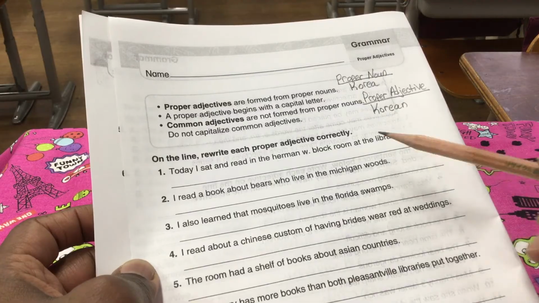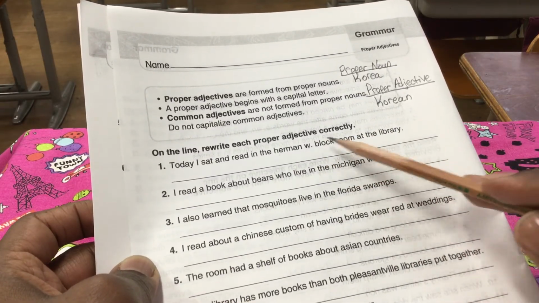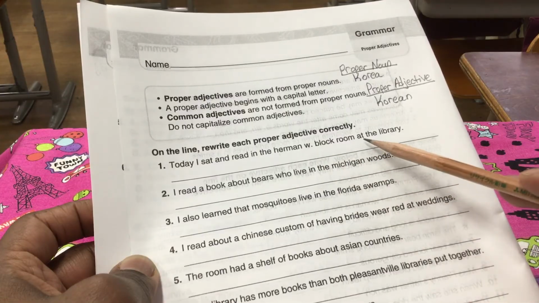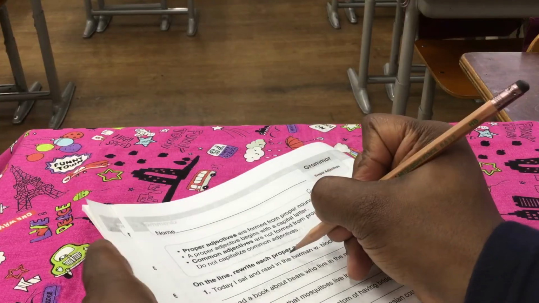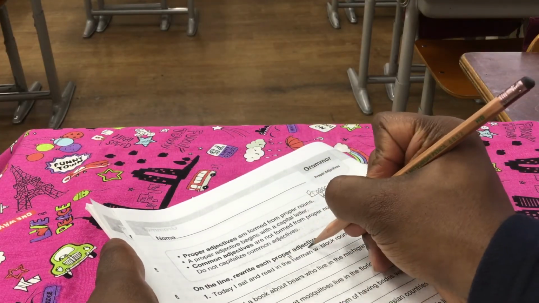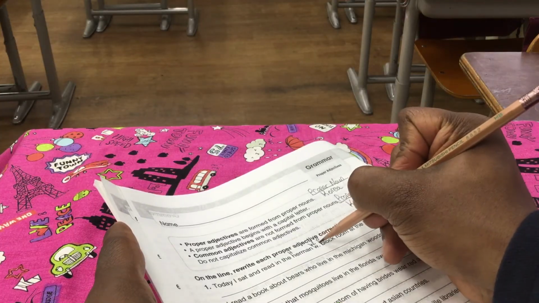Okay? Room is a common adjective because it's part of the Herman W. Block room. Okay? We don't need to capitalize that. So, capital H, capital W with the period behind it, and the capital B.